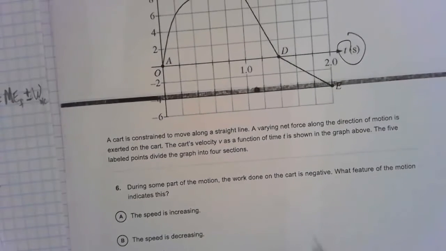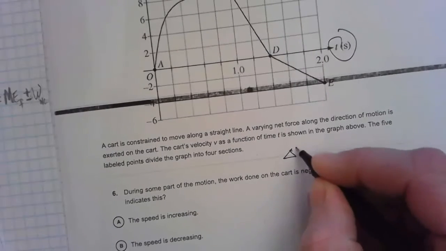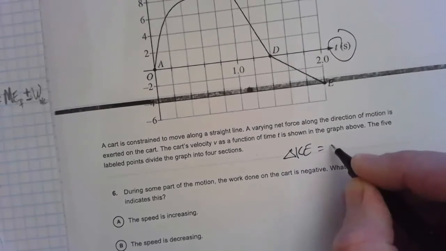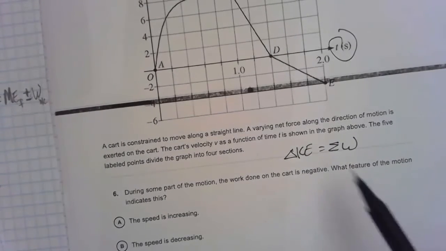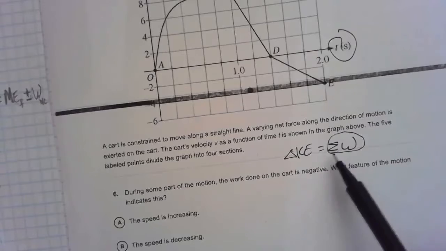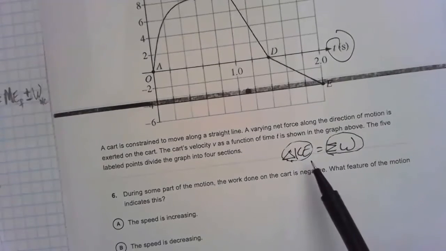Okay. This is really, once again, a lot of them are going to be the work energy theorem. Change in kinetic energy is equal to the net work done. So, the net work is going to be negative when the change in kinetic energy is negative. That means slowing down, right? It doesn't matter what direction you're going because kinetic energy is not a vector.